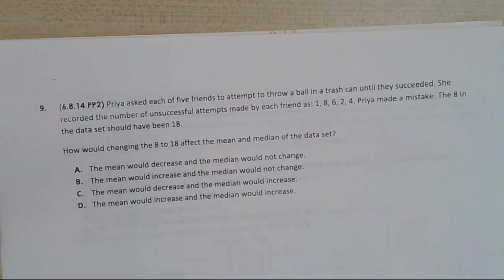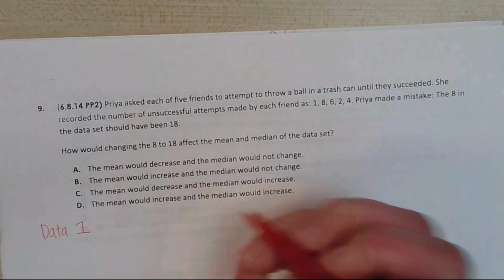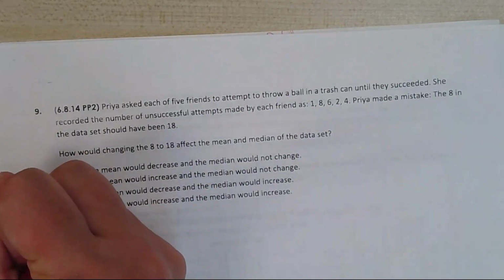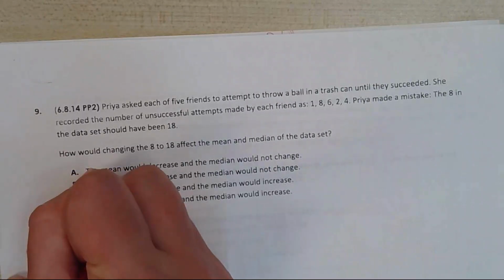We already know from working it out last time when we were talking about grades, if you change a number from an 8 to an 18, that 18 went up, right? So your average should go up, but what usually stays the same? The median. We're going to work it out to explain it. So what we have to do is for the first data set, what was our first data? 1, 8, 6, 2, and 4. Put it from least to greatest. So I believe it's going to be 1, 2, 4, 6, and 8.